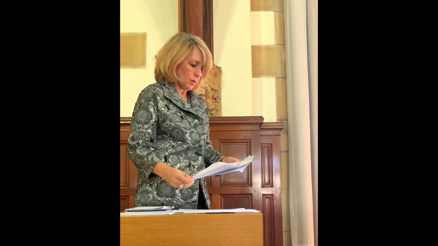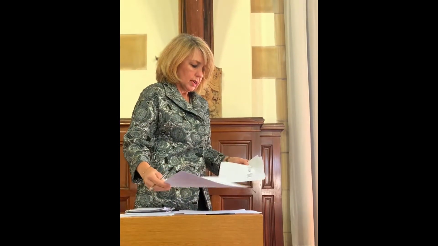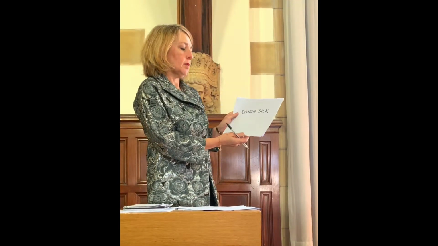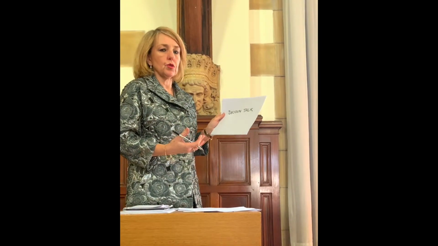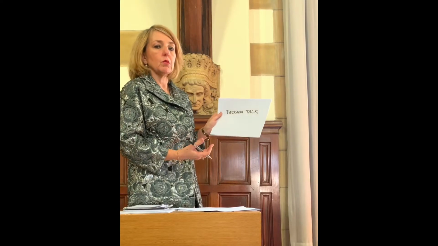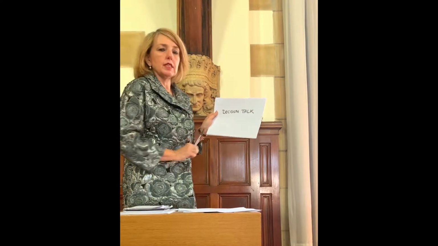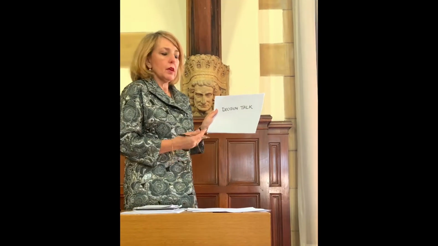The final part of the 3-talk model is decision talk. So by now you should have a bit of an idea of what's important to the patient, have discussed the benefits and harms, and be hopefully coming up with one or two things that look like something that they would like to give a go. So you make the decision together, and they may choose more than one thing to focus on.